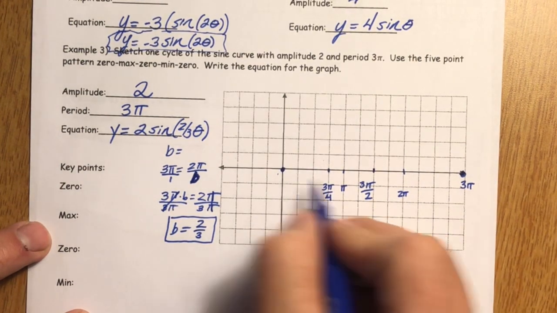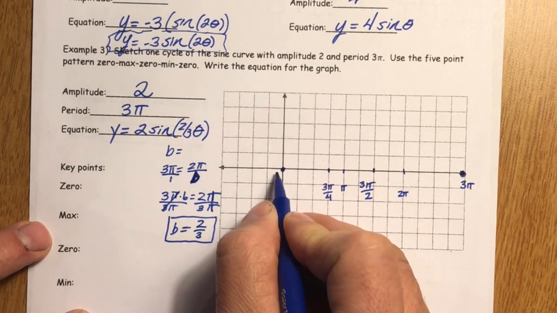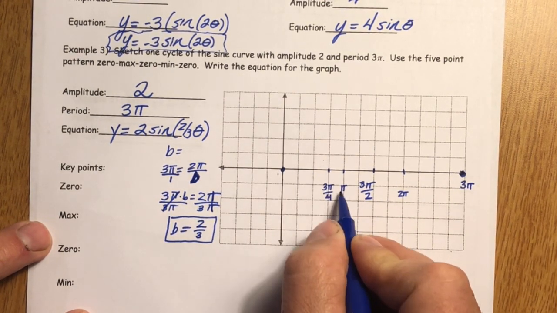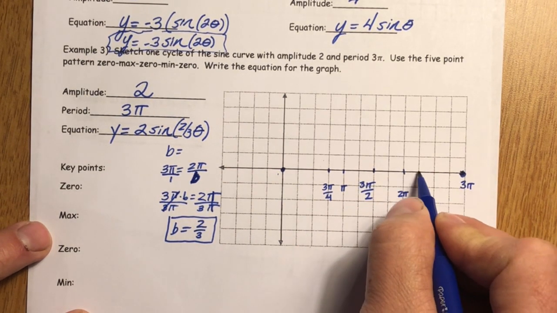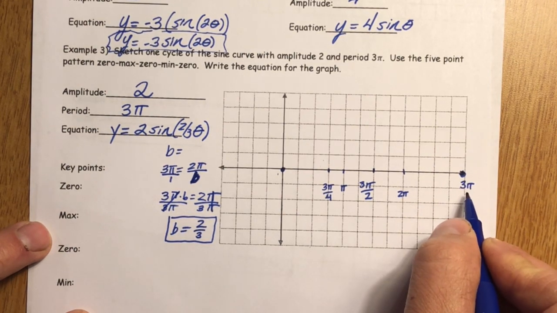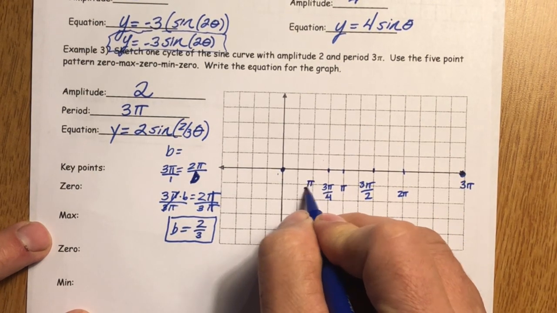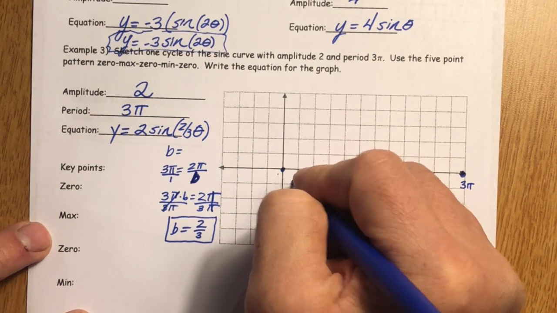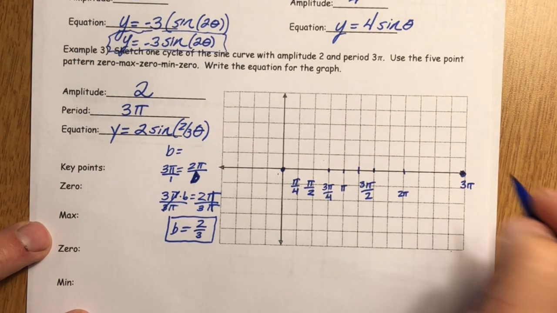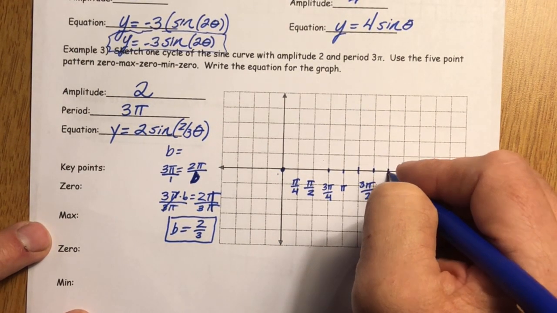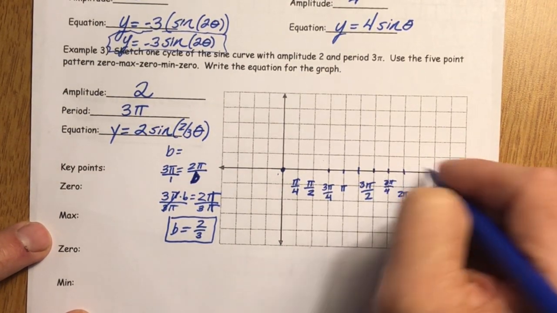Or what you could do is this. If this is 3 pi, and this is from 0 to 12, because I counted that out, 1, 2, 3, 4 would be pi. Another 1, 2, 3, 4 would be 2 pi. And then 1, 2, 3, 4 would be 3 pi. You can work backwards and label all of these. So if this is pi, half of that is pi over 2. Half of that is pi over 4. This is 5 pi over 4. This is 7 pi over 4. And you guys can fill in the rest of the way.